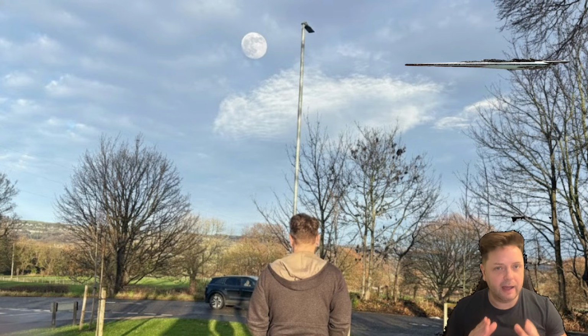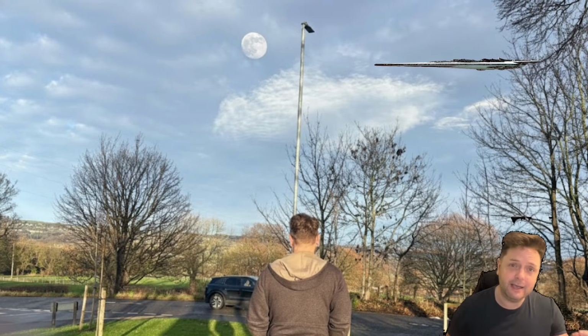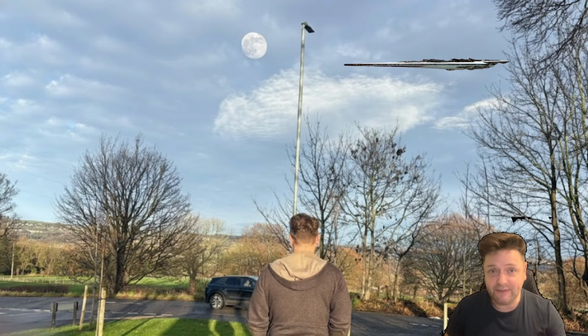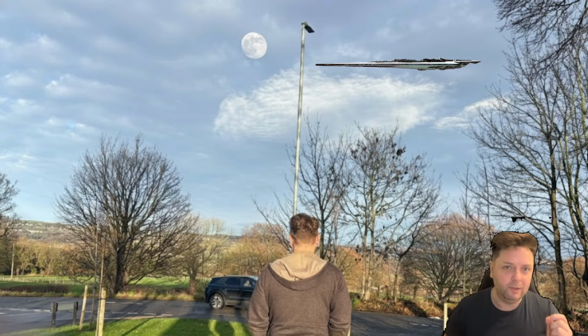But what we're going to do now is do the same thing with the Death Star. We're going to put the Death Star at the orbital distance of the ISS. And this is what's coming next.